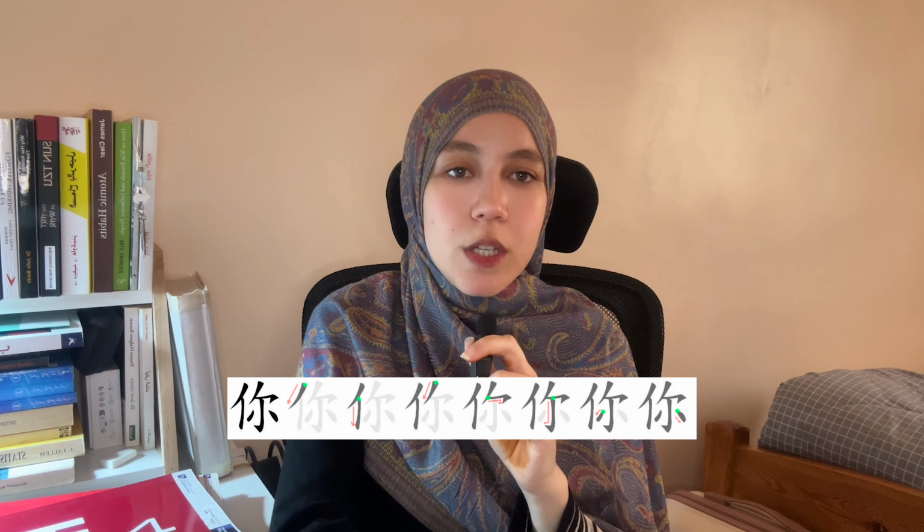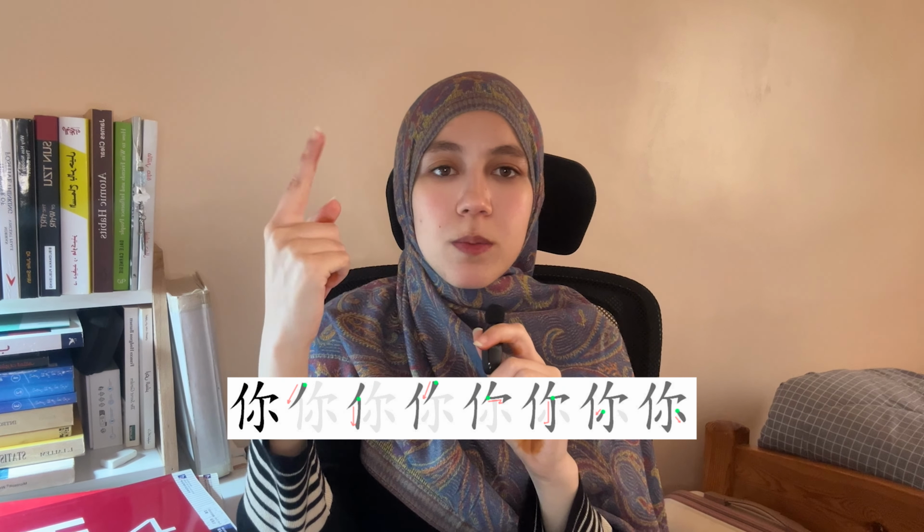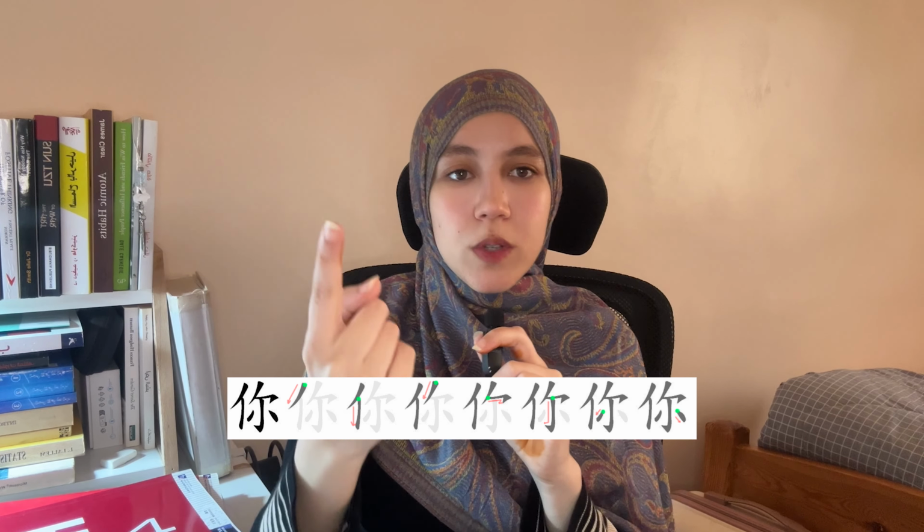For the Chinese characters, I like to use this application. It's called Pleco, and it's basically a dictionary, but you can see how the characters are written, etc. For the Chinese characters, we have a system that we need to follow. For example, we go from top to bottom, we go from left to right, etc.